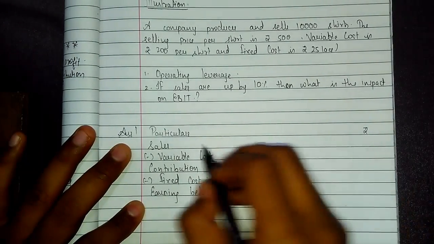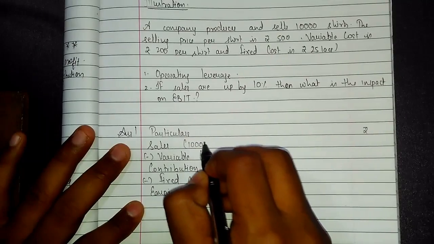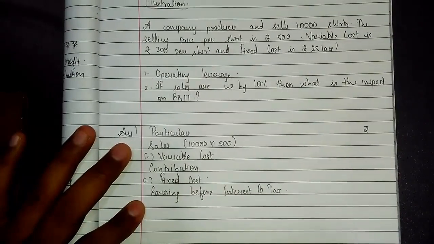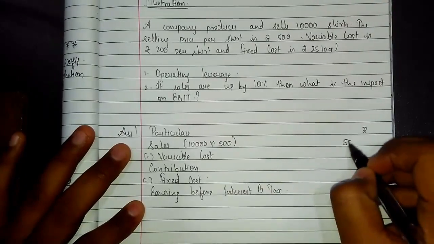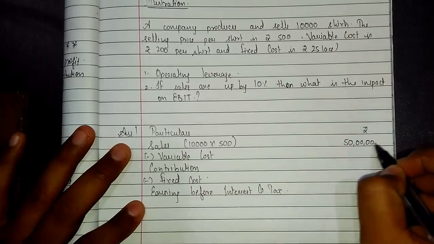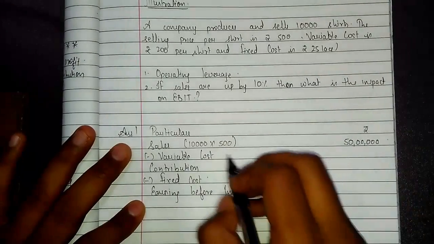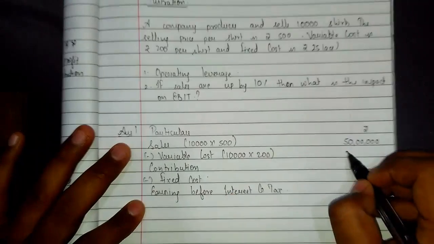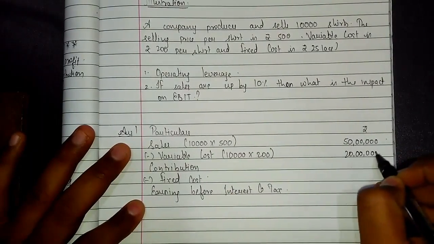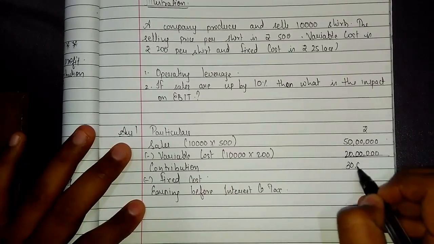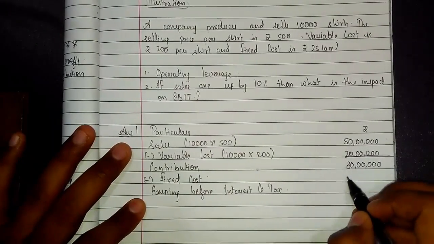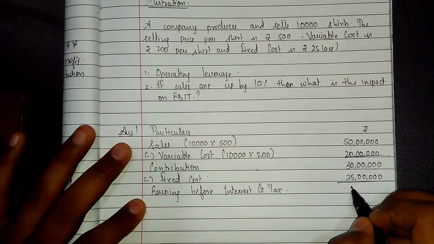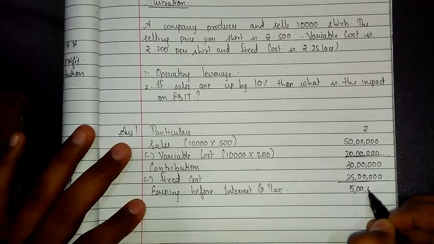So sales is 10,000 shirts into rupees 500, which is equal to 50 lakhs, less variable cost. Variable cost is 10,000 shirts into 200, which is equal to 20 lakhs. Then contribution is equal to 30 lakhs, and fixed cost is provided in the question, that is 25 lakhs. So that means earning before interest and tax is 5 lakhs.